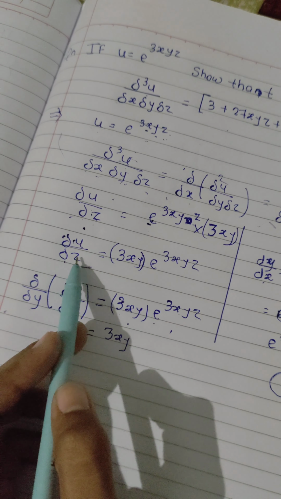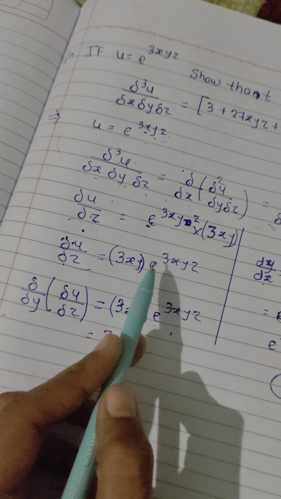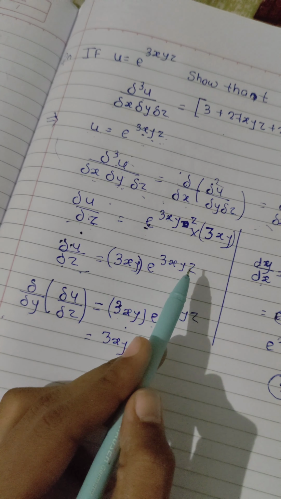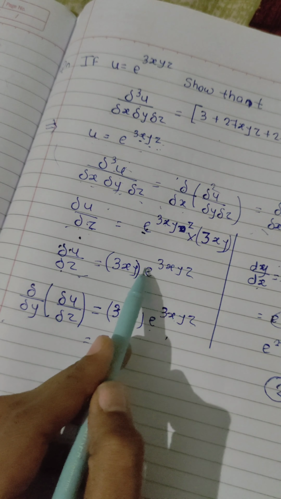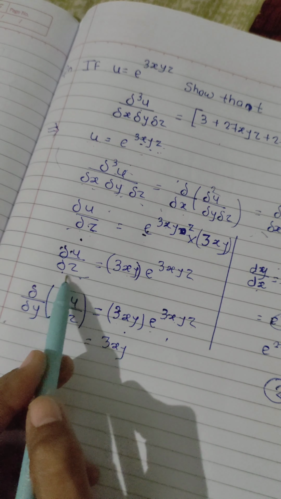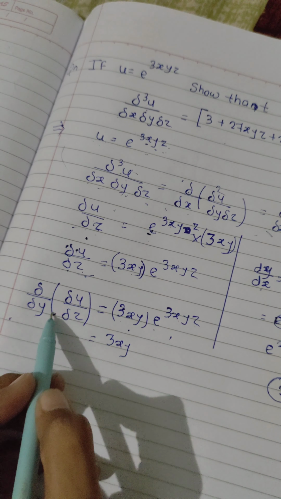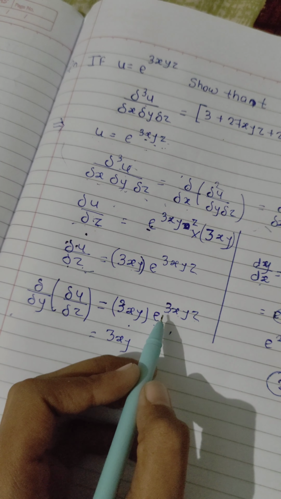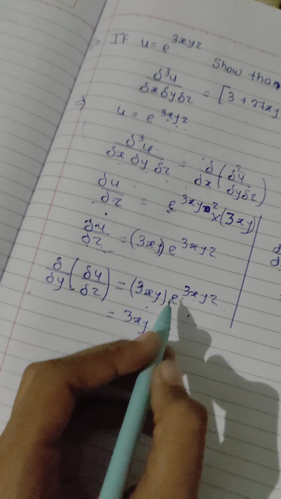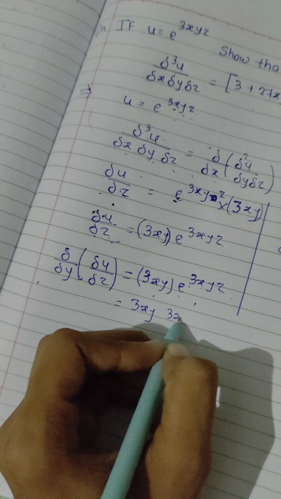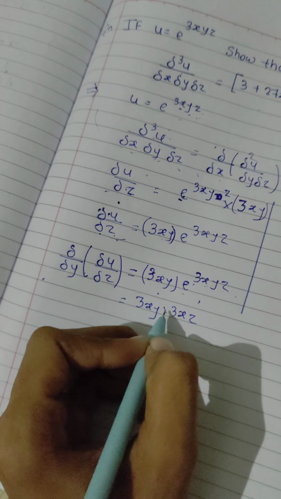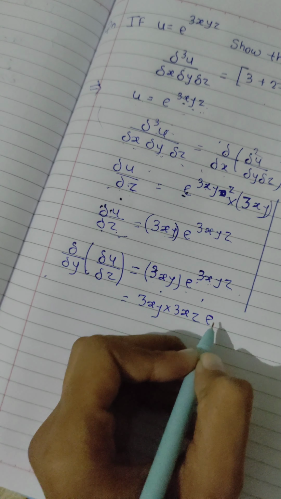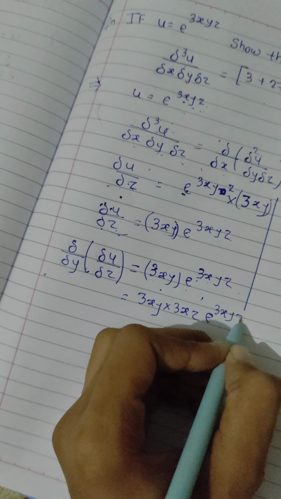See, when we differentiated with respect to z, only 3xy was written where z was cut. Same here, y will be cut and only 3xz remains, into e^(3xyz).